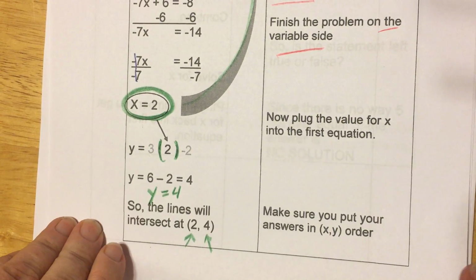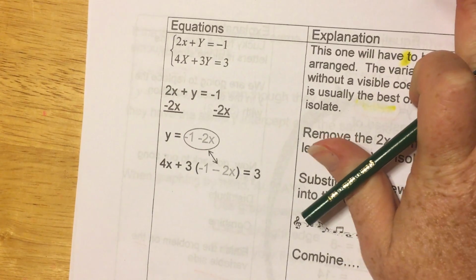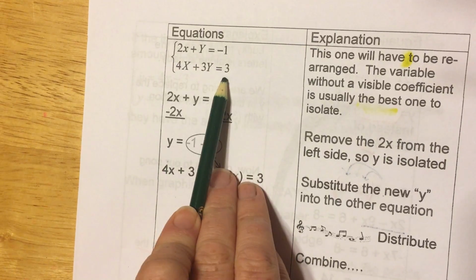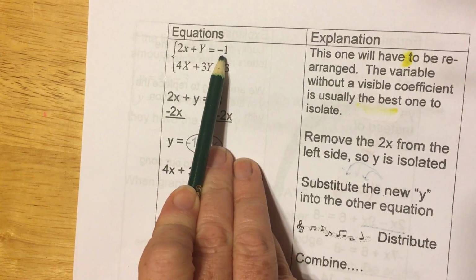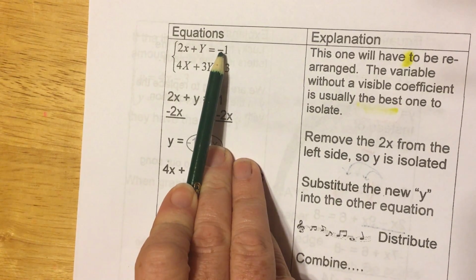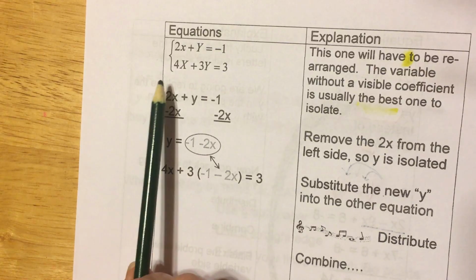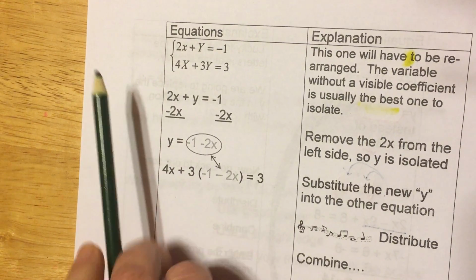Now, I'm going to also show you a couple times where it doesn't come out so nice. In this one, none of the letters are by themselves to start with. You have 2x plus y equals negative 1. So this one's going to have to be rearranged, because I need a variable that is alone on the left or right side of the equal sign.